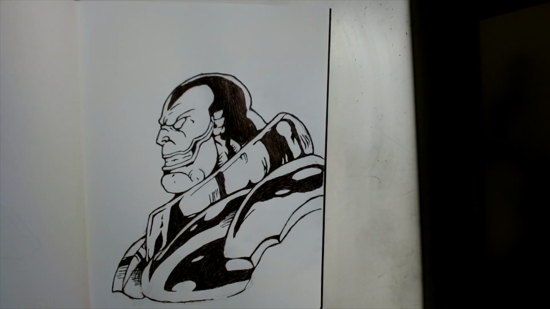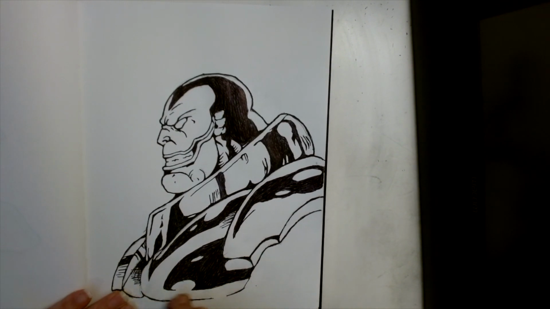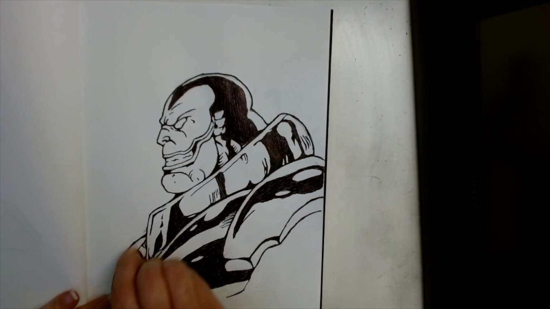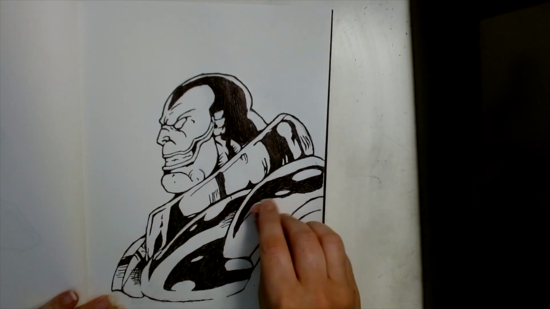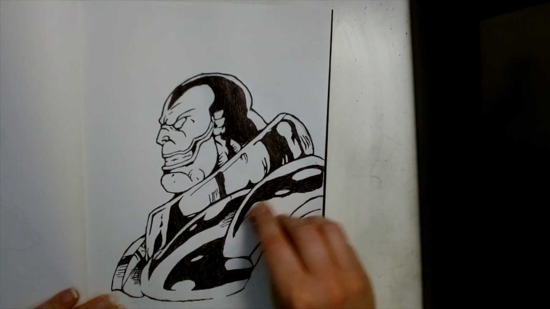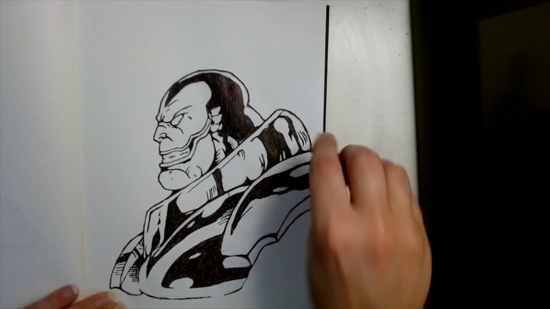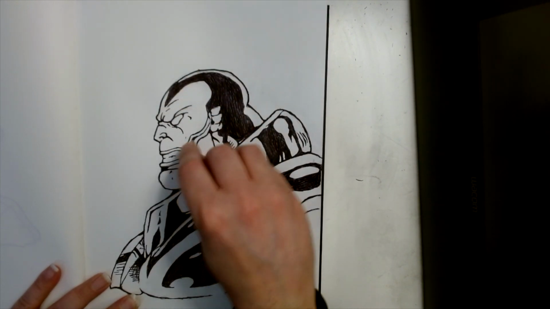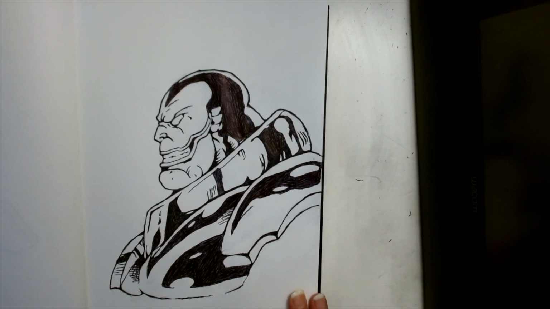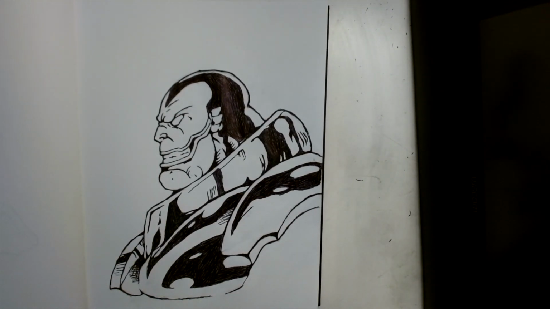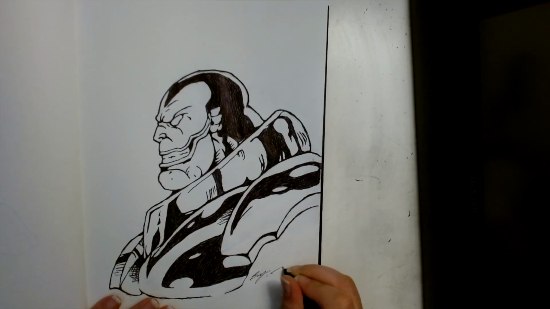Now, the last step I'm going to do is get rid of my sketchy pencil lines. So I'm just going to go around and erase out any of those lines that might still be there. That's a nice clean ink image.